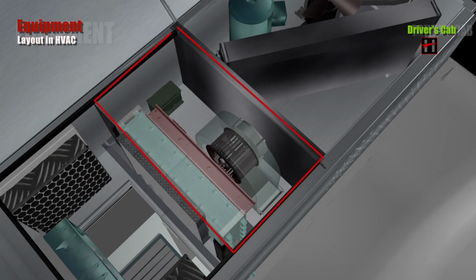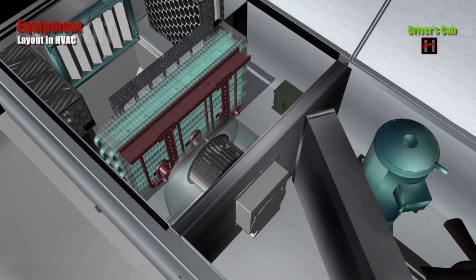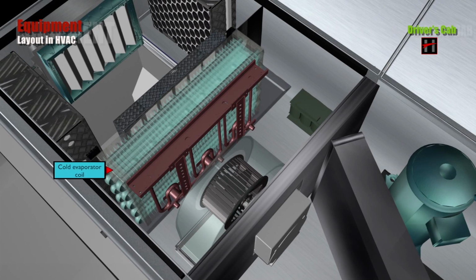The supply air compartment houses the components required for the thermal conditioning of the air, like the cooling coil, heater bank, and supply fan. This is the cold evaporator coil.